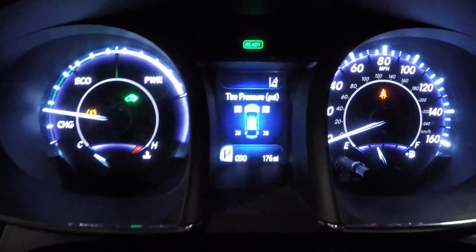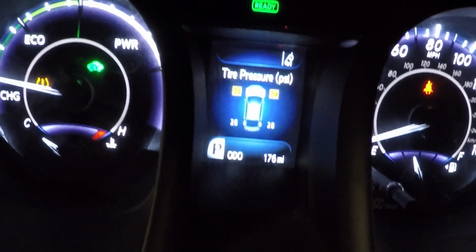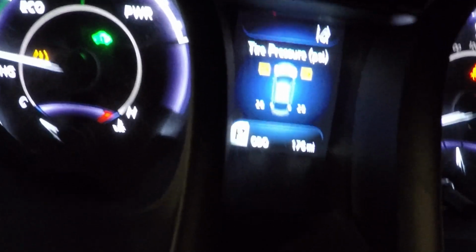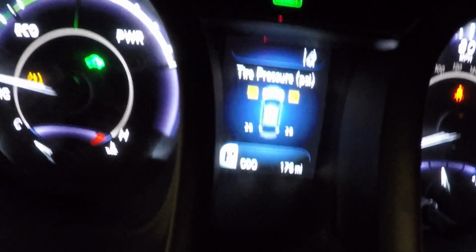It's a little bit of an older one. I'll show you what it'll look like if it's a newer system. We got it on this newer Avalon here. What that would look more like is this system here. This one's actually working, but this higher-line system is able to tell you tire pressure and position live, whereas the older system just gives you the warning light.